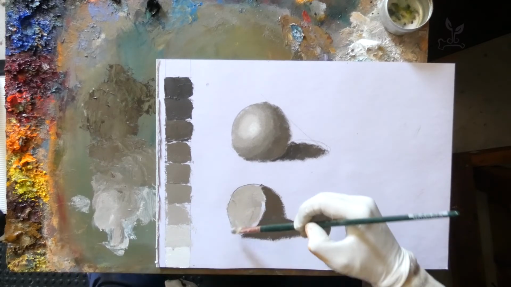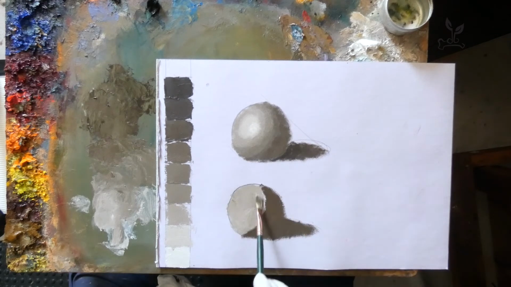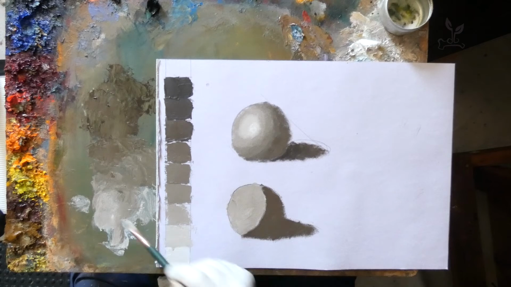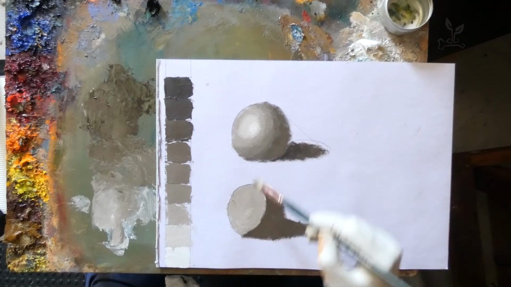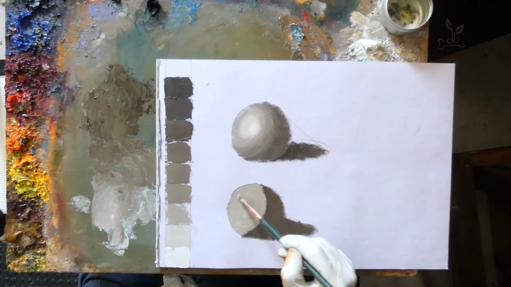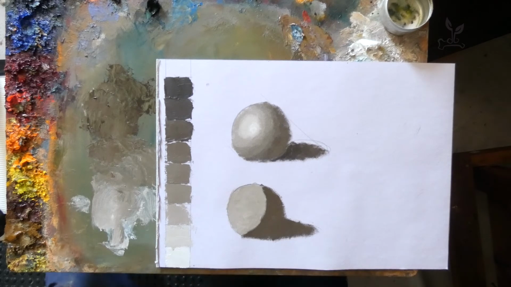I'll paint it right up to the edge of that shape, my shadow shape, my core shadow. Try to get rid of all that white on the canvas. And I'm trying to put a lot of paint on here. Okay. Right. So that's got my light side and my dark side.